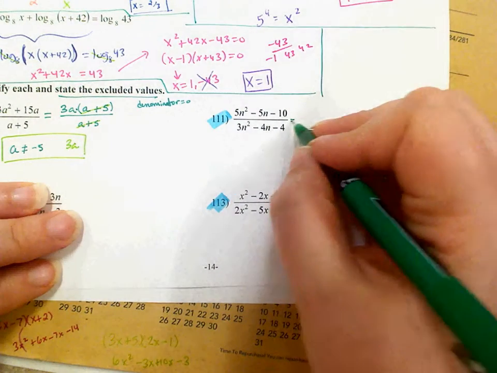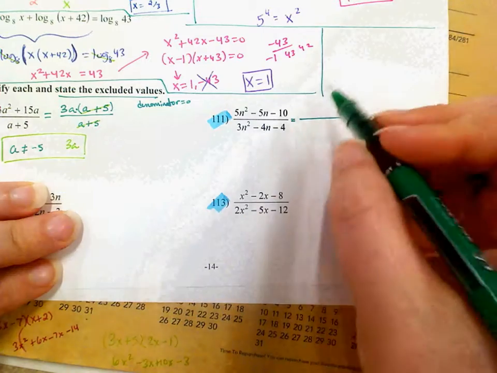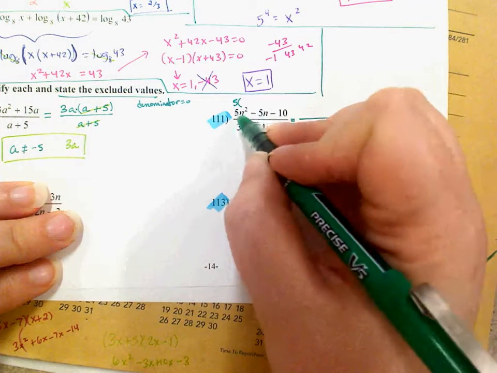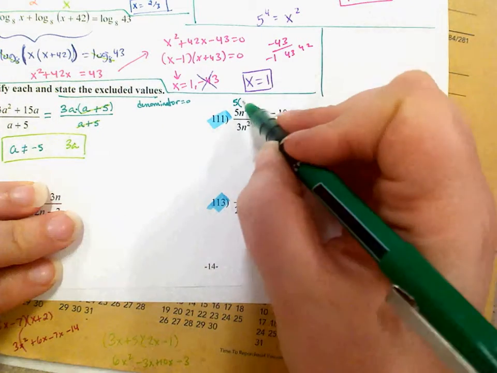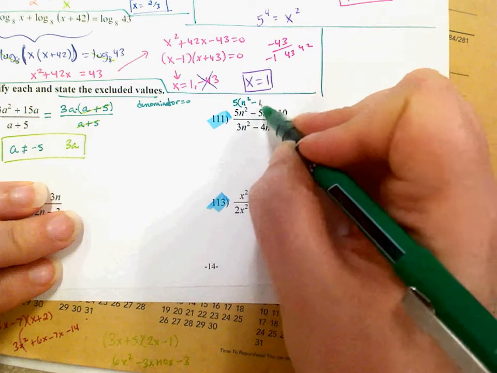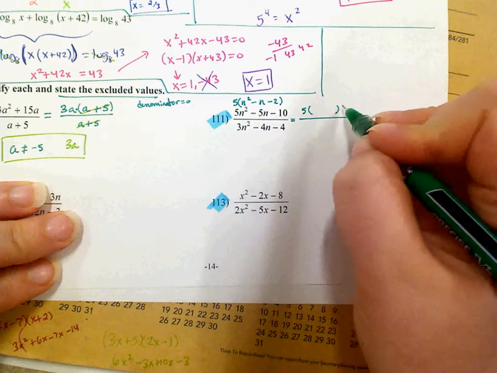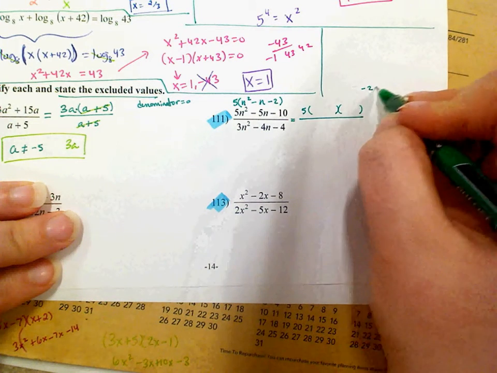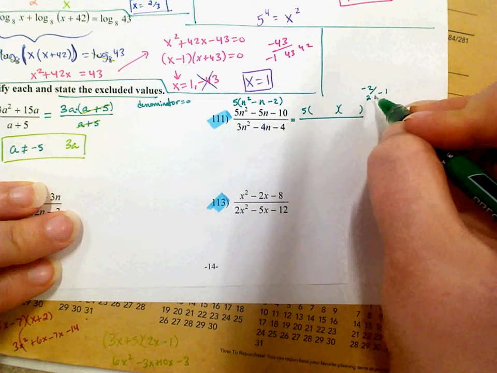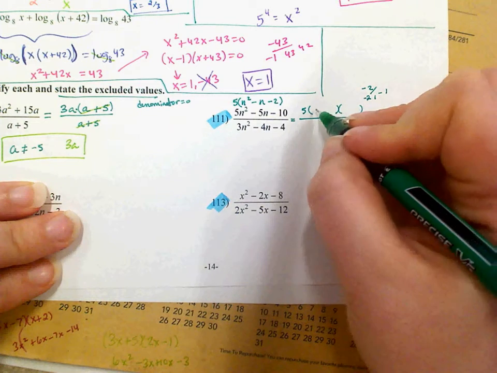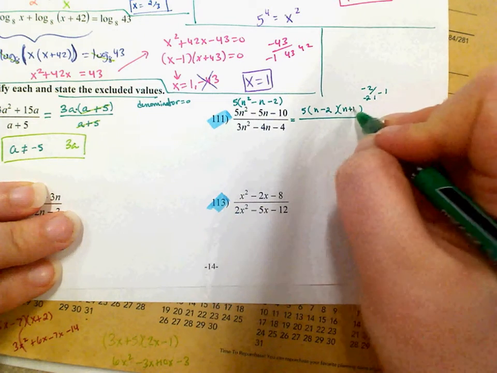So, in the numerator, I'm going to factor out a 5, because I notice it's 5, 5, and 10. So I've got n squared minus n minus 2. And so the factors of negative 2 that add up to negative 1 are 2 and 1 with a negative 2. So I've got n minus 2 and n plus 1.